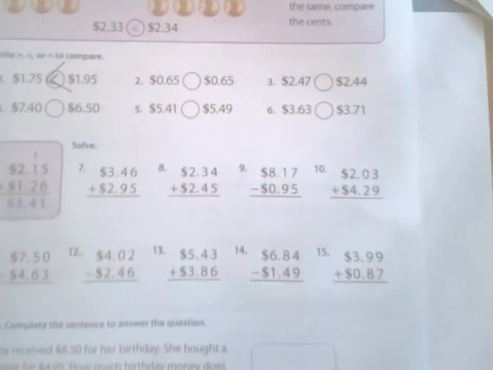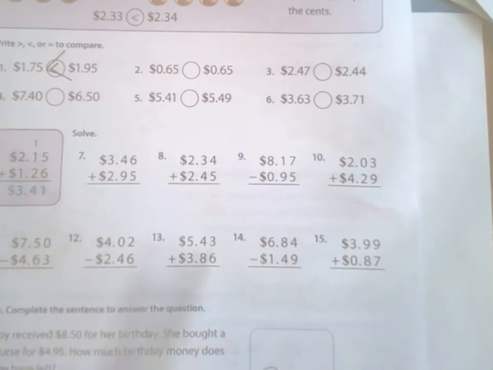The next section on this page, we are adding and subtracting dollar amounts. Pay close attention to the sign. It would be so sad if you did all the work correct, all the math correct, but you did the wrong sign. Pay attention, pay attention, pay attention.